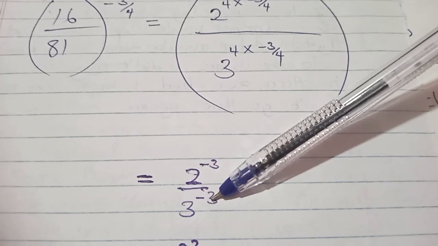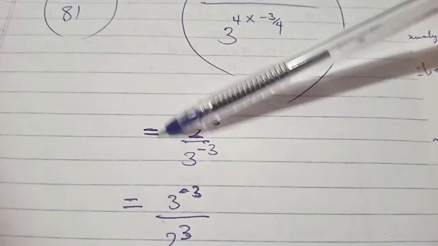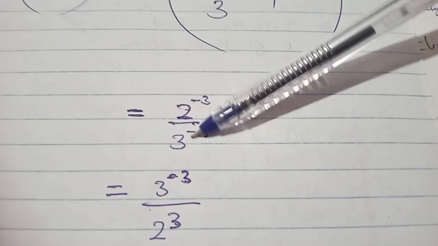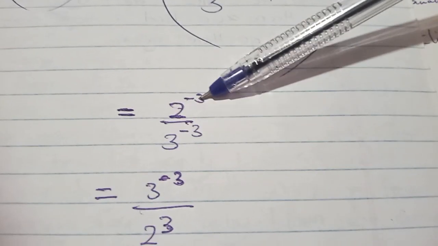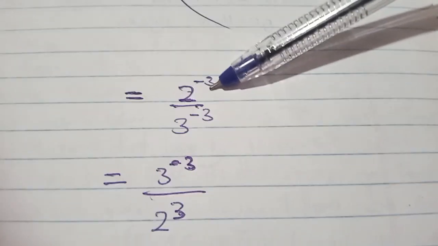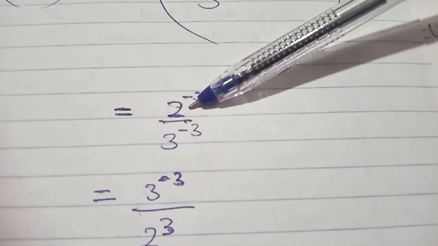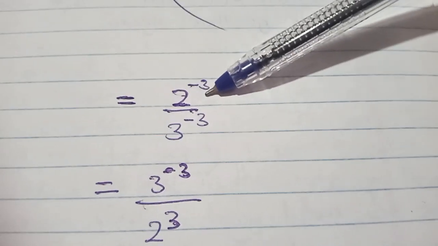Now from here, you can see that we are going to apply the laws of indices. Per the laws of indices, any base to the power negative is the same as the reciprocal or the inverse of that number. So 2 to the power negative 3 will give me 1 over 2 to the power 3.